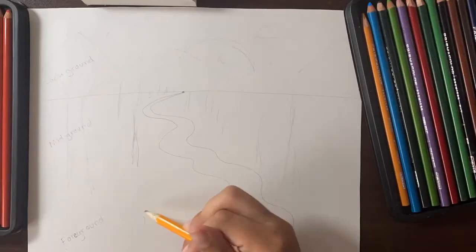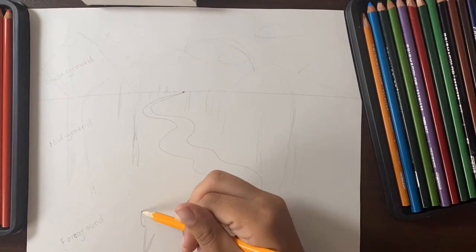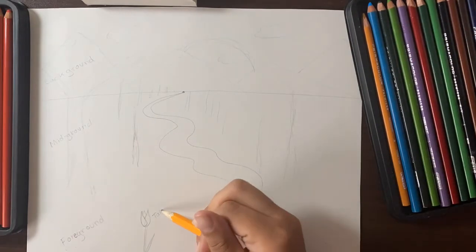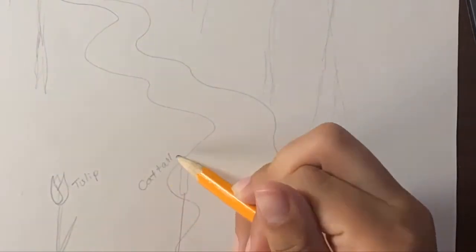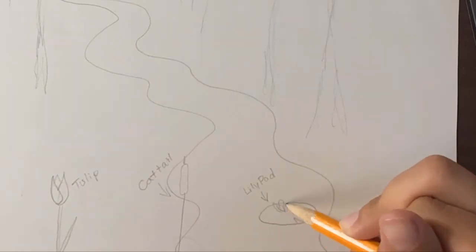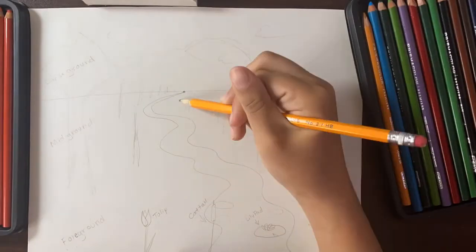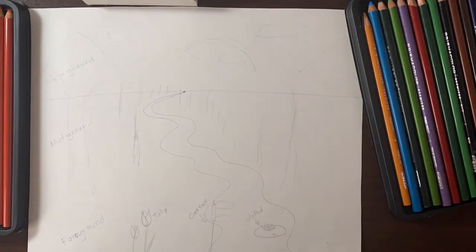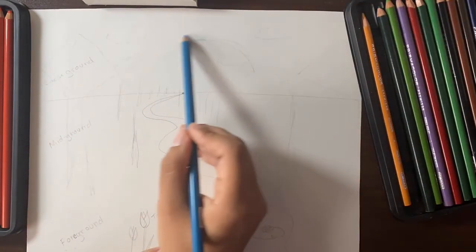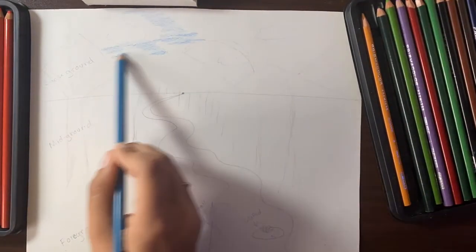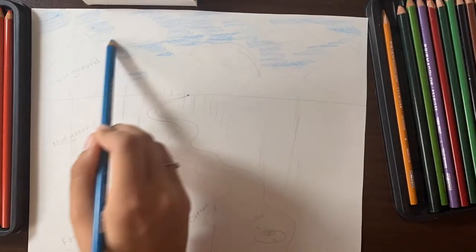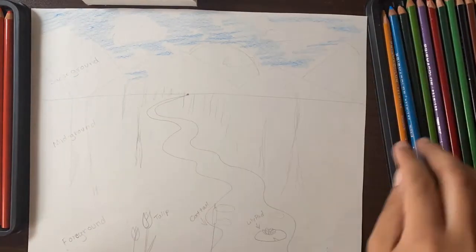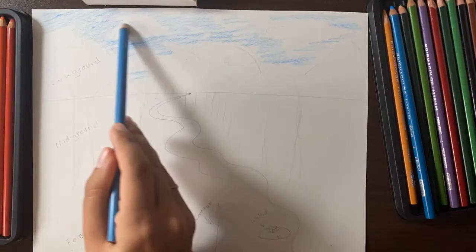In the foreground, I'm going to make lots of different kinds of flowers and plants. Springtime flowers like tulips and daffodils, and water plants like cattails and lily pads. As you can see, I'm not adding a ton of detail yet. I'm just planning about where I'm going to put things throughout the artwork.